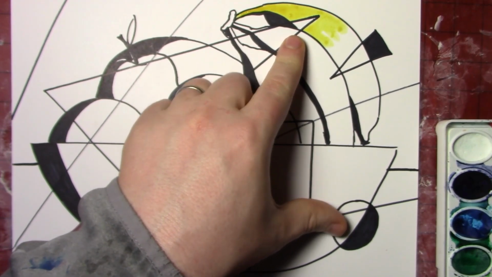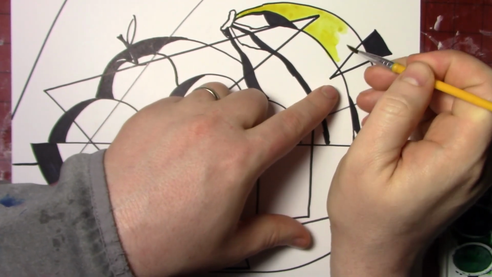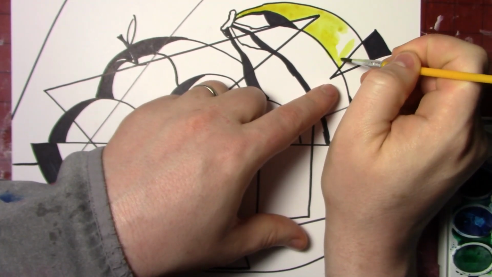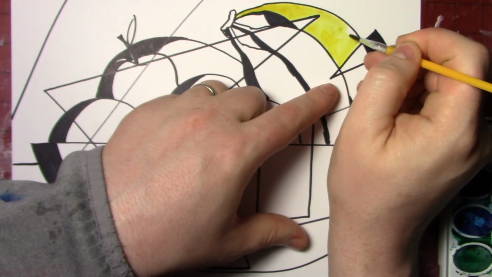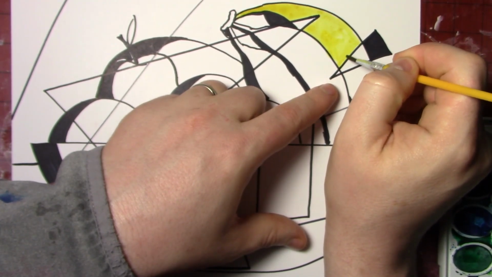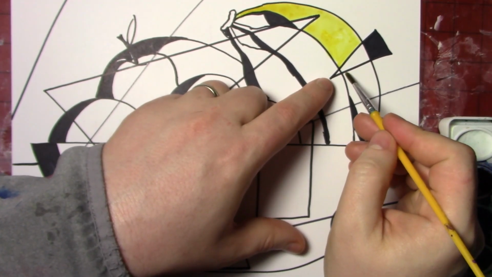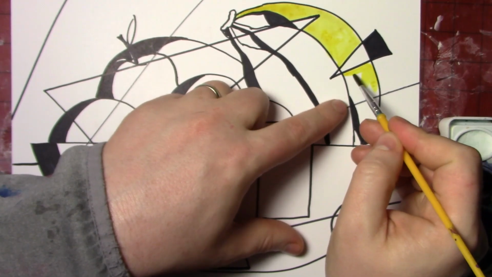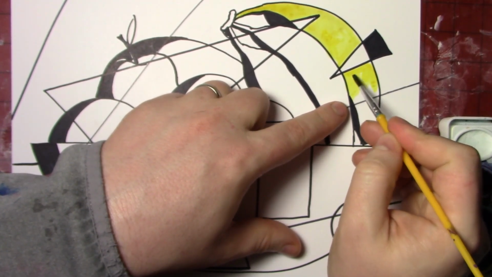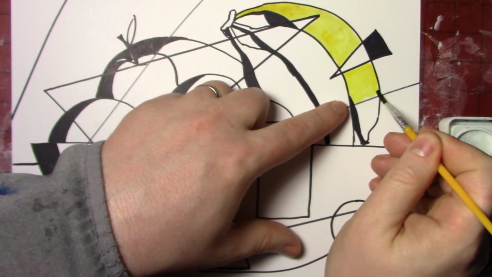That point of a triangle goes into my banana, and then this triangle covers over part of my banana, and I am not going to paint over those lines, okay? So I'm going to jump over that part and paint this next section, but then I'm going to come across another line. I'm going to have to stop again, okay?